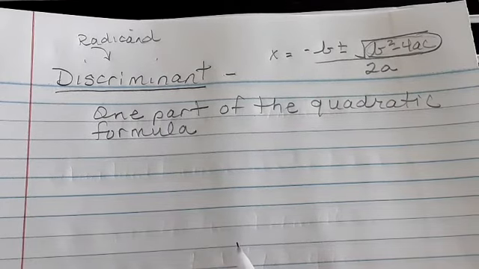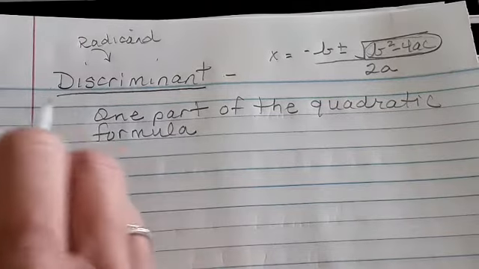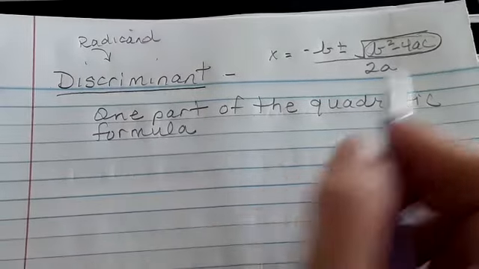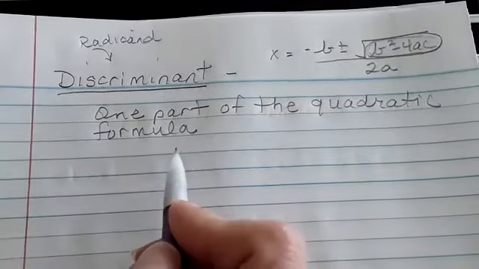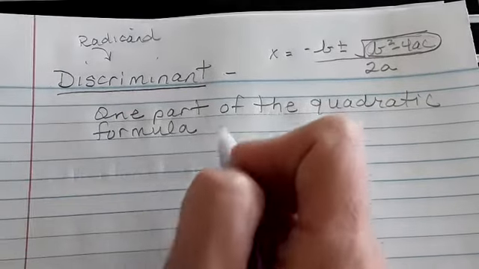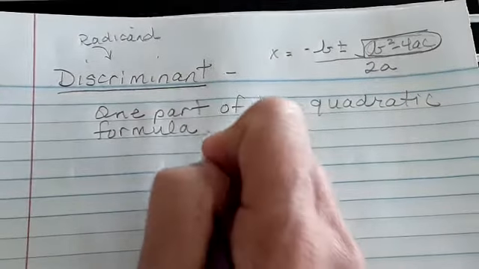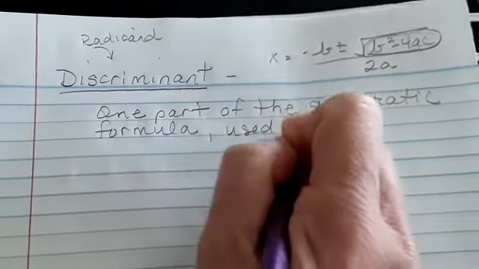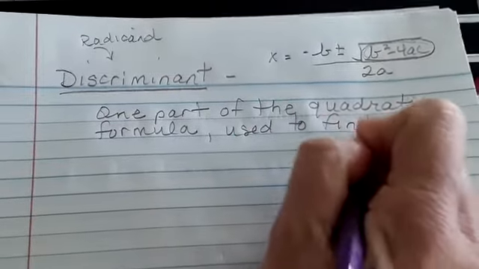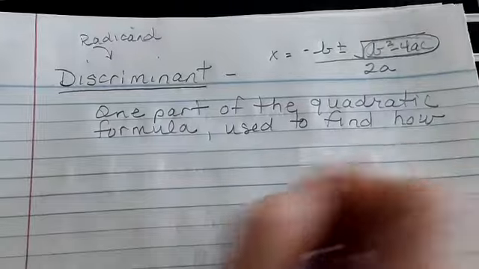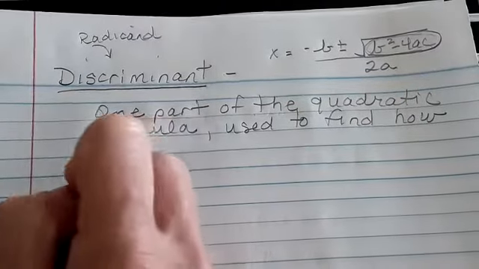If you're going to have one solution, two solutions, or no solutions. So the value of your discriminant is what tells you how many solutions you'll have. So it's a part of the quadratic formula used to find how many solutions there will be.